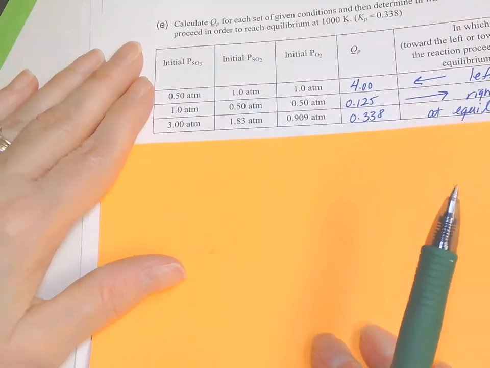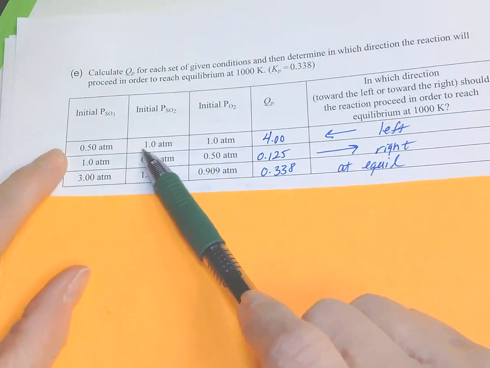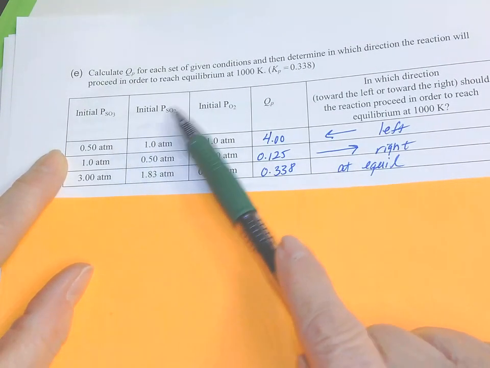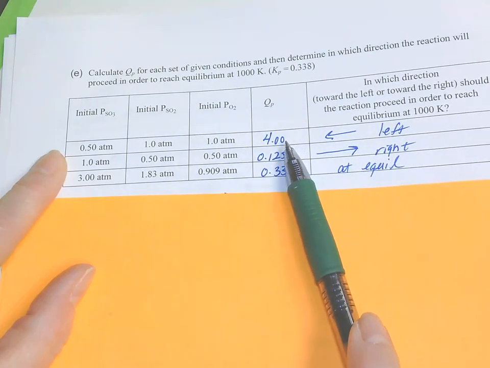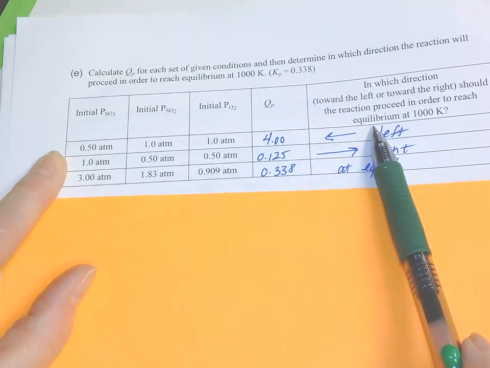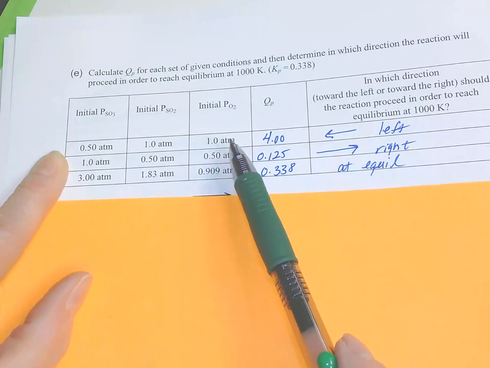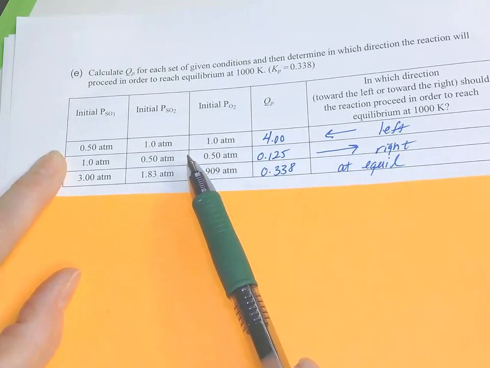If we look at this set of data, we can see that using the same reaction, if we put in products over reactants raised to the power of their coefficients, we get a Q of 4, which is greater than our K. So our reaction would shift left to use up some of those products and turn them back into reactants.